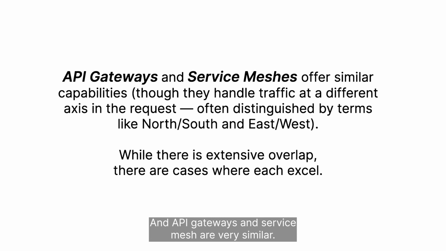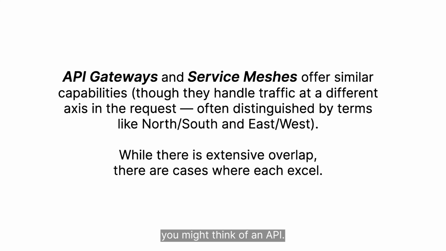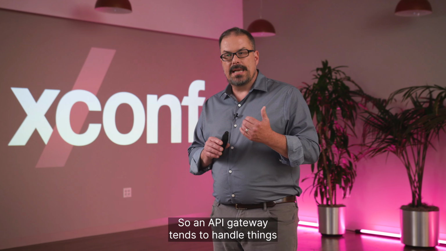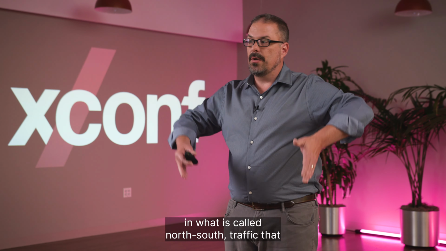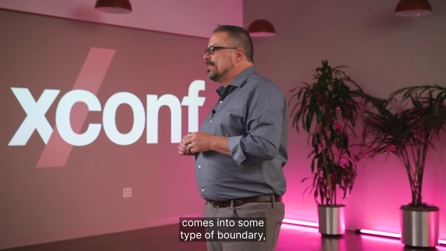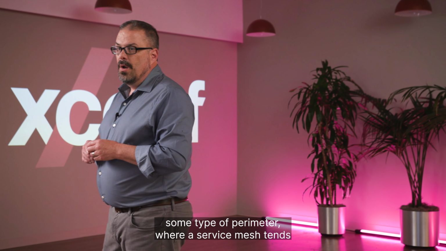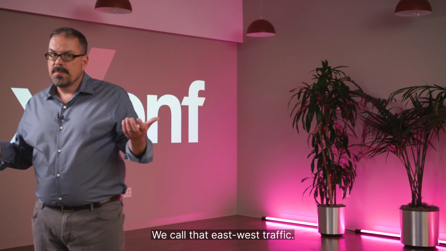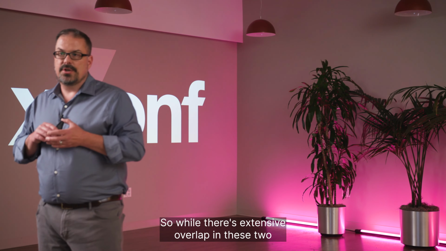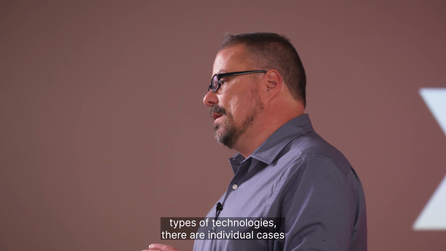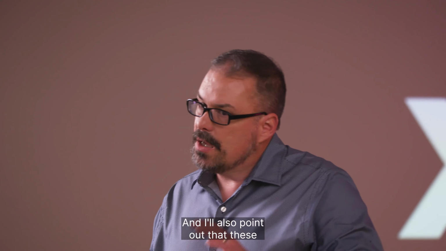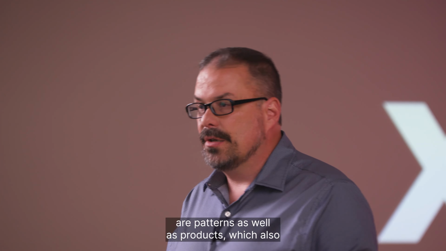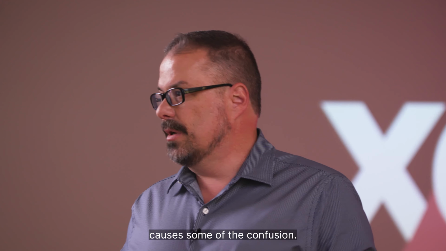And API gateways and service mesh are very similar. They offer very similar capabilities, but they handle traffic at a different axis of how you might think of an API. So an API gateway tends to handle things in what is called north-south, traffic that comes into some type of boundary, some type of perimeter. Where a service mesh tends to go from service to service. We call that east-west traffic. So while there's extensive overlap in these two types of technologies, there are individual cases where these things excel. And I'll also point out that these are patterns as well as products, which also causes some of the confusion.